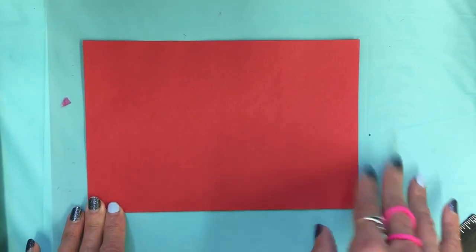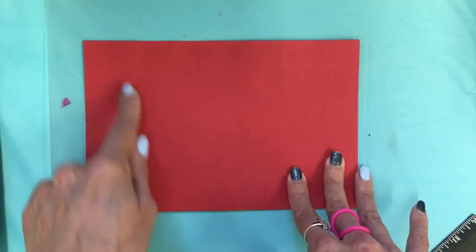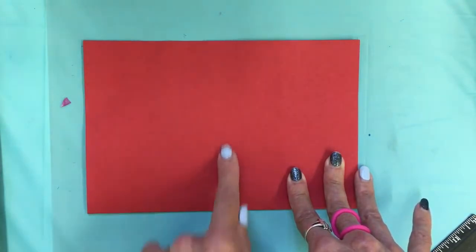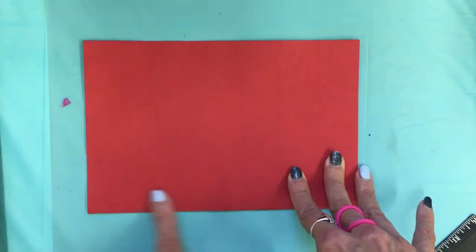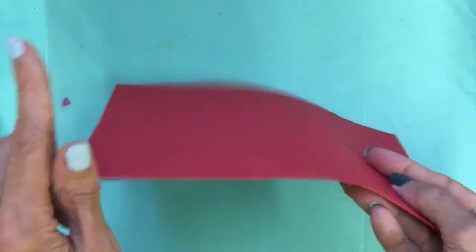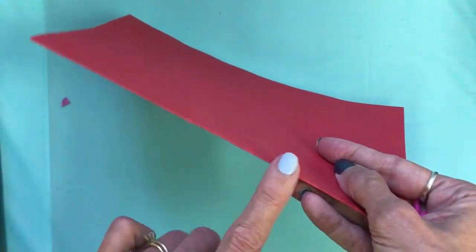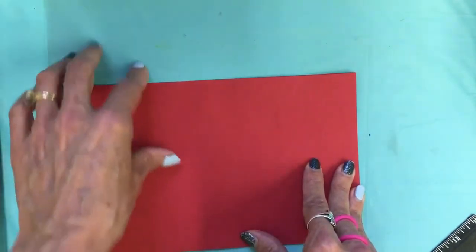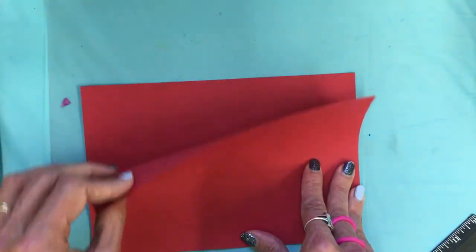Then my next step is I'm going to be making some cuts for my paper weaving. And when I make these cuts, I want to make sure I'm cutting right on the folded edge. I also want to make sure that I don't cut too close to the open edge.